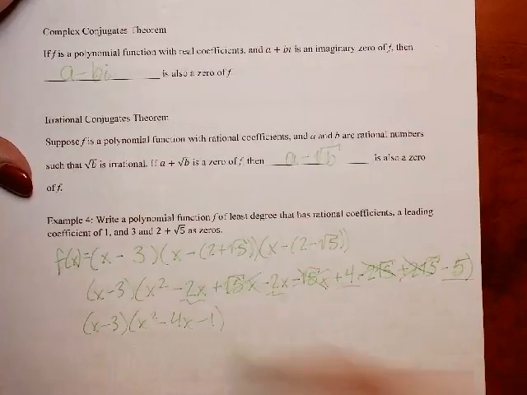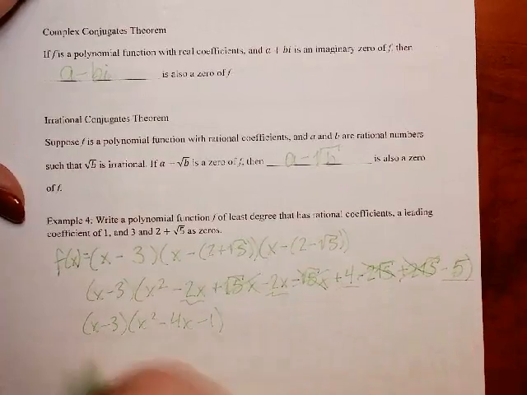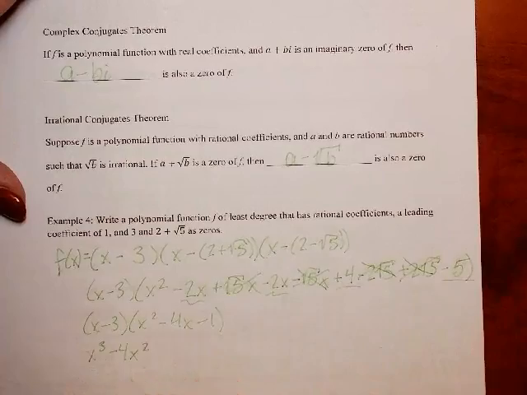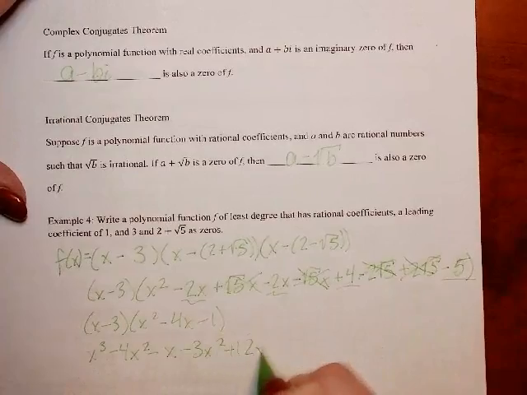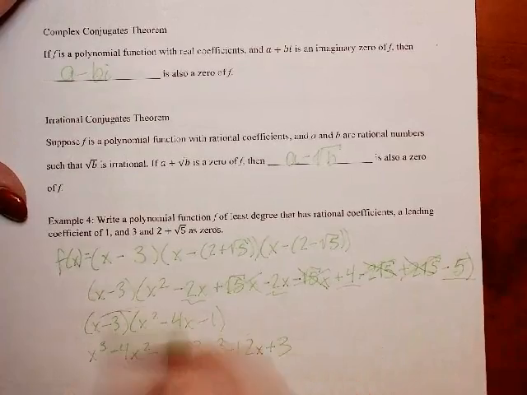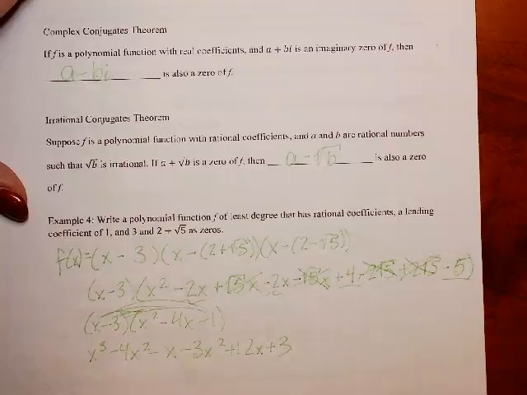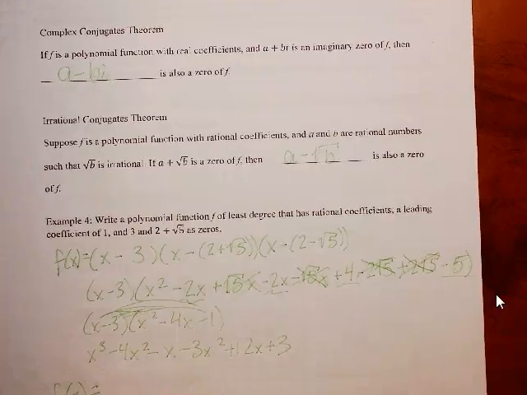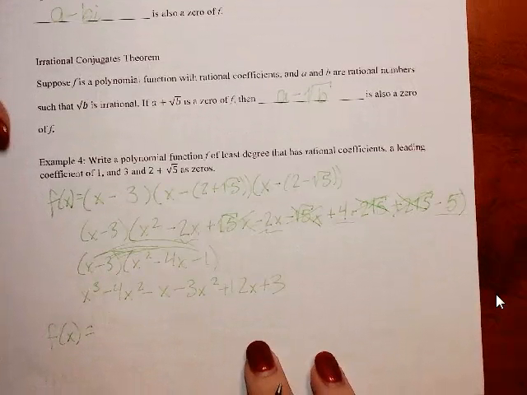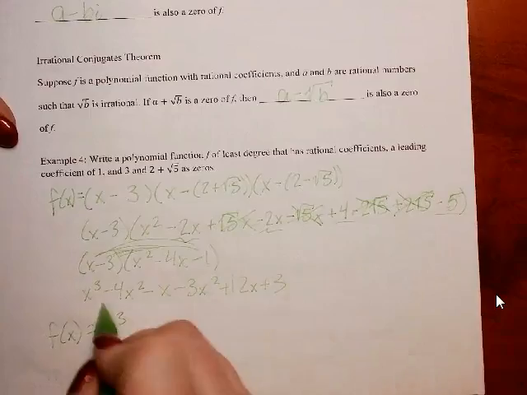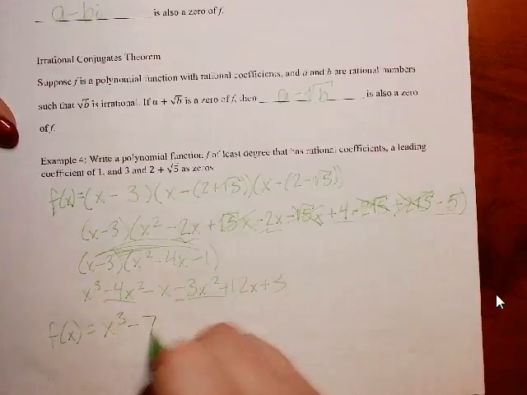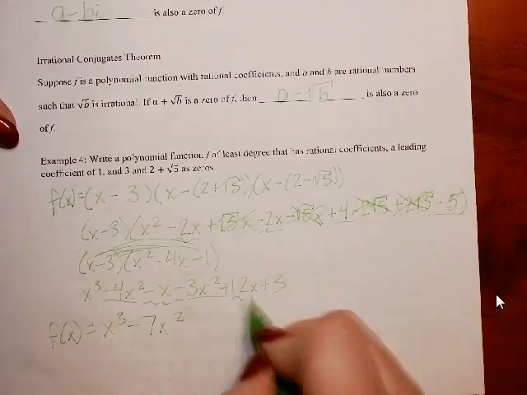Combining those, and then I distribute here, so I get x to the third minus 4x squared minus x minus 3x squared plus 12x plus 3, multiplying the x times everything, and then the negative 3 times everything over there. So now I combine terms, and I get f of x equals x to the third minus 7x squared plus 11x plus 3.